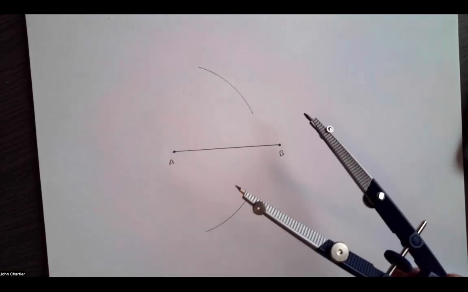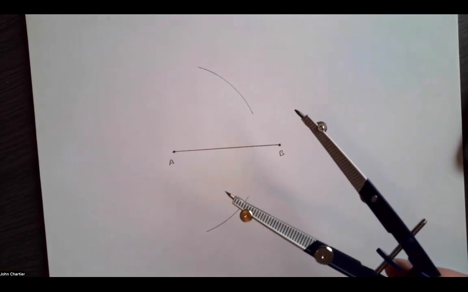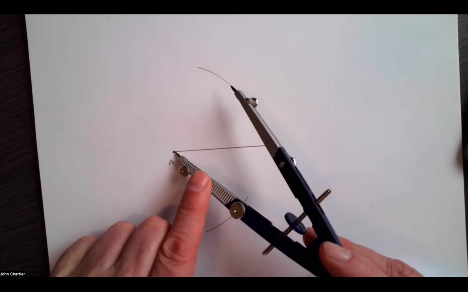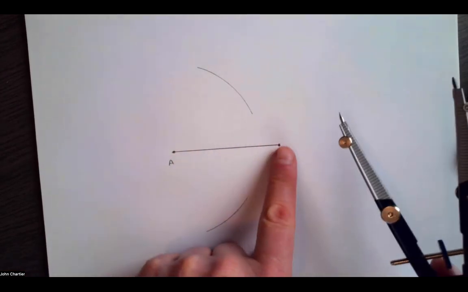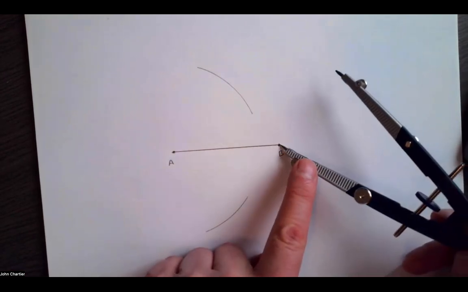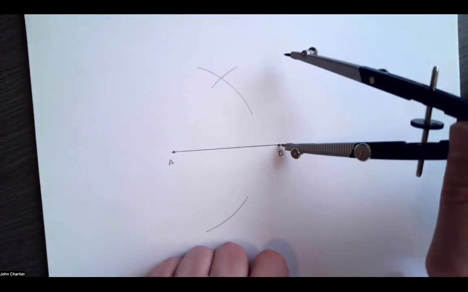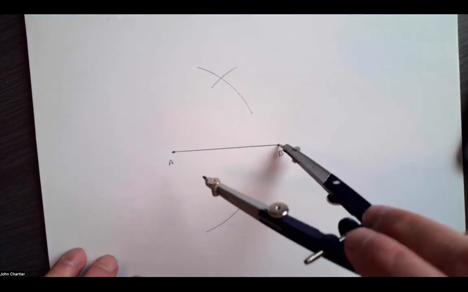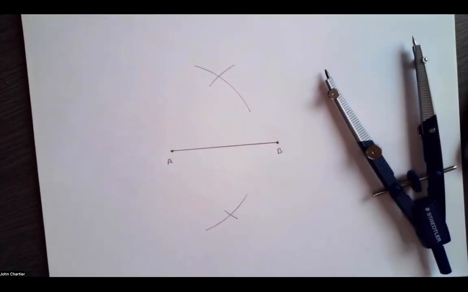Now, here's the key on step number 2. Step number 2 says without changing. So if you have a crummy compass and you've just changed that distance, you've got to make it back to the original distance, okay? So without changing this distance, we're going to do the same thing, but to the other point. So I put the point on B this time, and now I make an arc above, and notice it immediately intersects. That's what we're really looking for. And then the same thing below, where do they intersect? So that's step number 2.